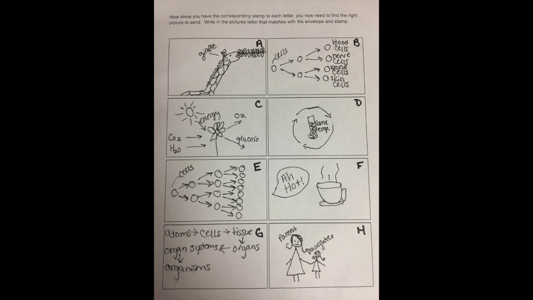Then the last letter is living organisms made of one or more cells, and the picture that goes with that is G because typically this is how an organism is formed, but you can also be a single cell and still be an organism. But that is my road regs worksheet activity for students.